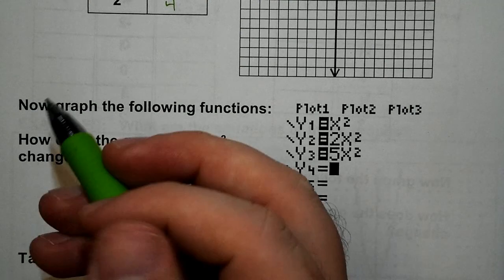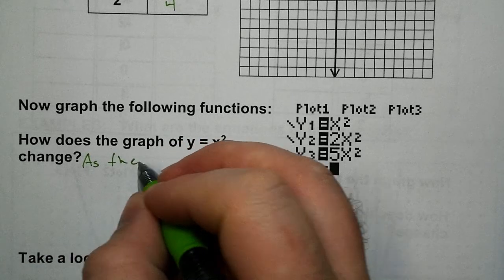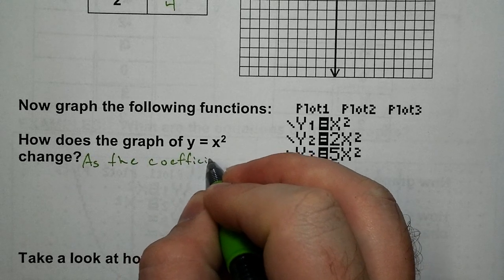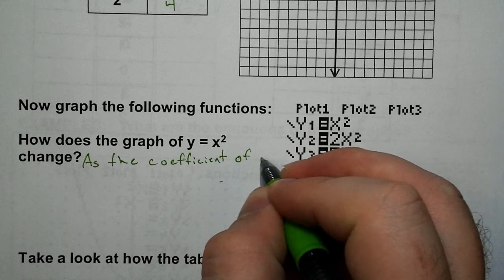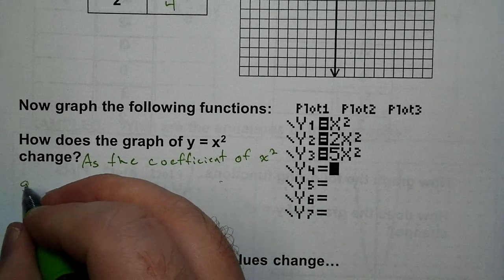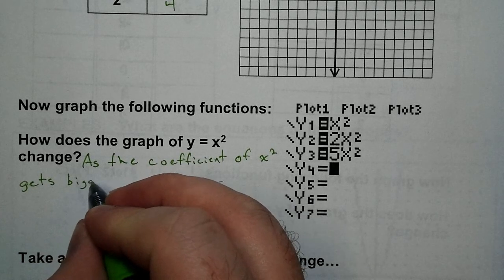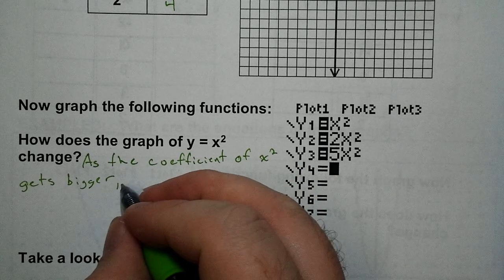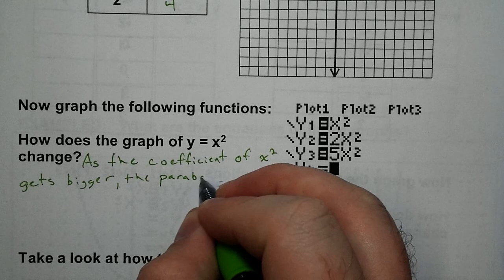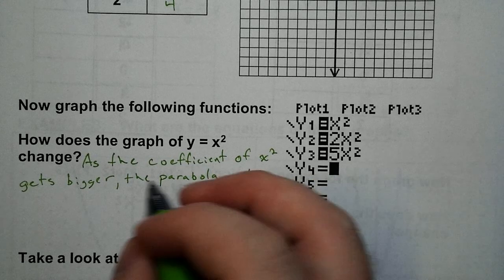So what do we notice? As the coefficient of x squared gets bigger, the parabola gets narrower.